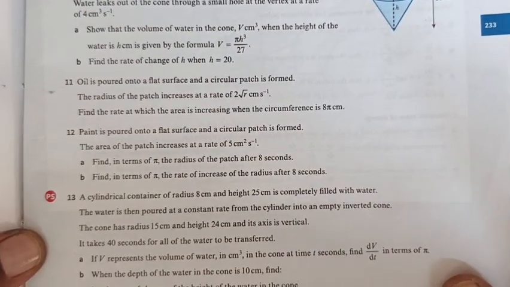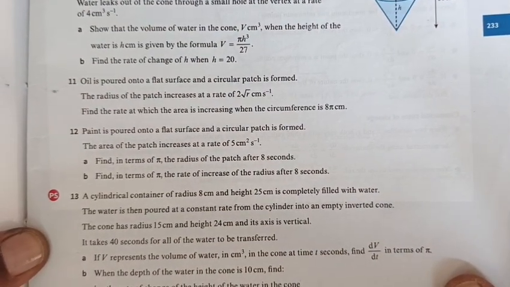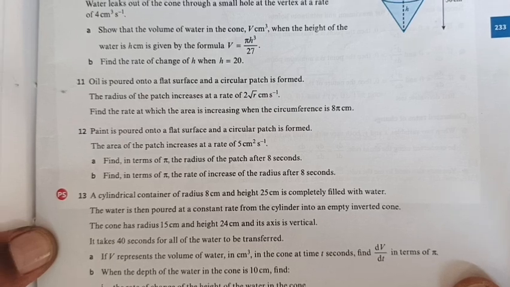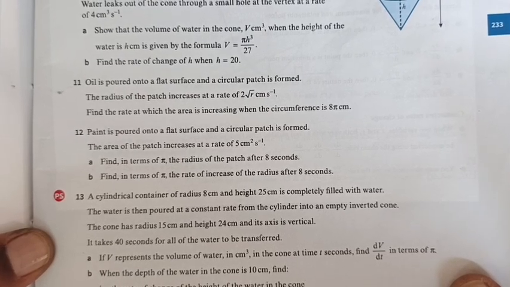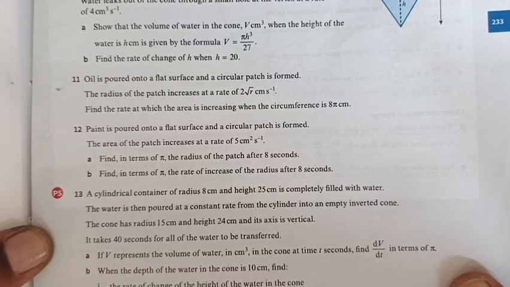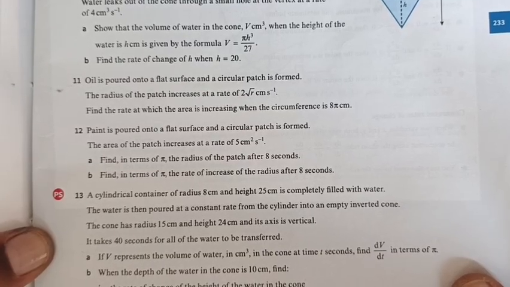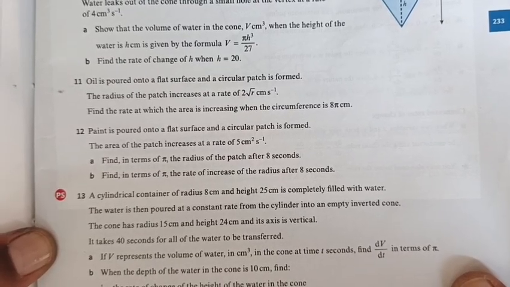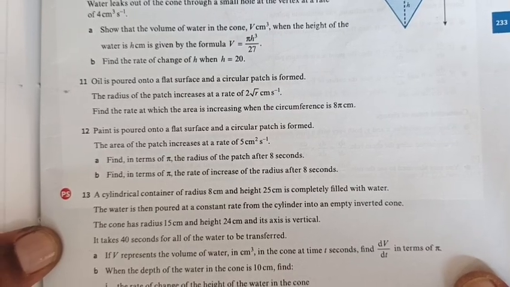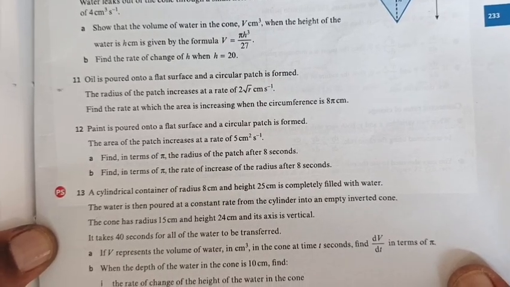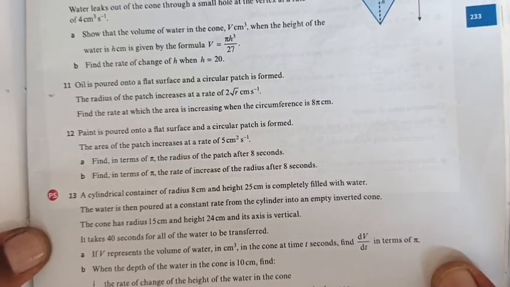Here we have the question number 9. Oil is poured onto a flat surface and a circular patch is formed. The radius of the patch increases at a rate of 2 under root r centimeter per second. So dr by dt value is given. Find the rate at which the area is increasing when the circumference is 8 pi centimeter. Okay, it's simple. So let me do that question.